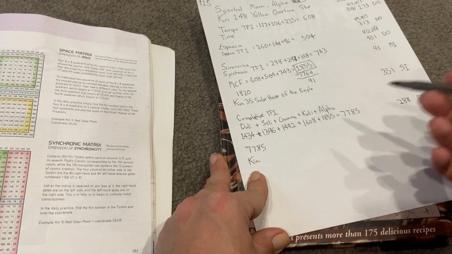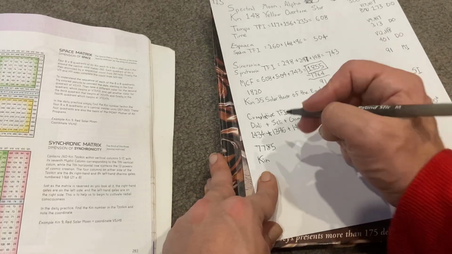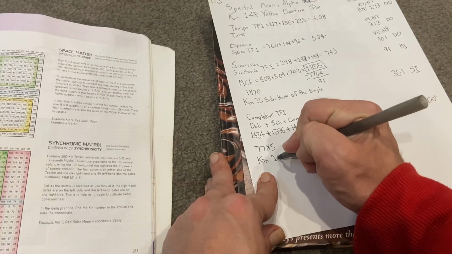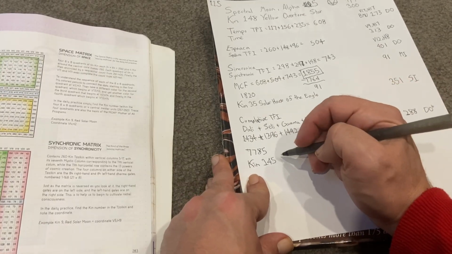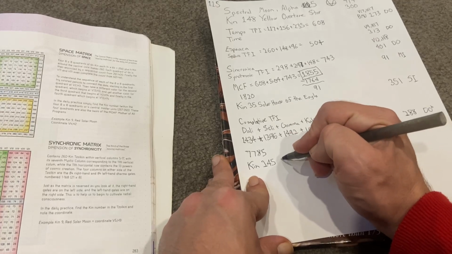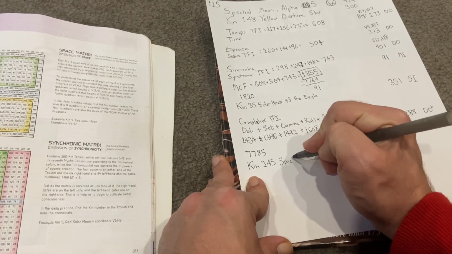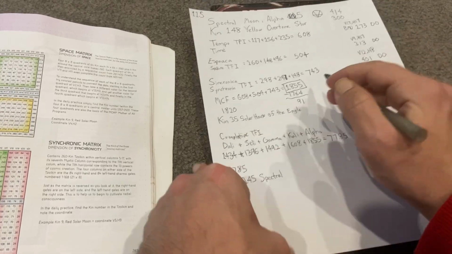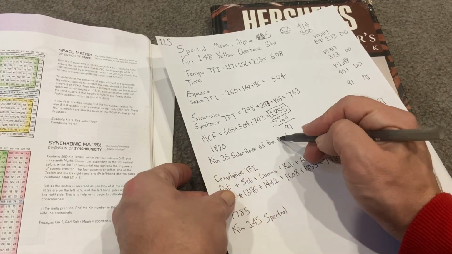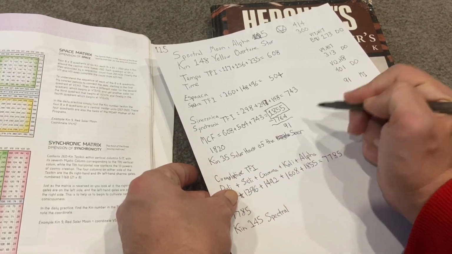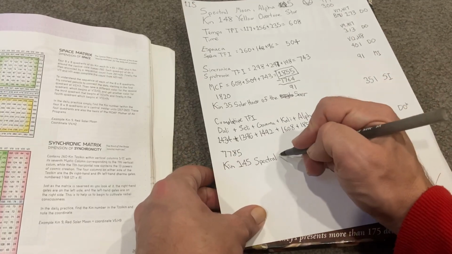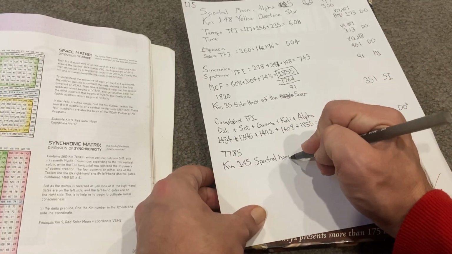So just do 15 minus 260 and you get 245, which is the red spectral serpent. So spectral house. Oh yeah, sorry. You wouldn't actually write eagle here, even though it's eagle. It's the seer. Spectral house of the serpent initiate.